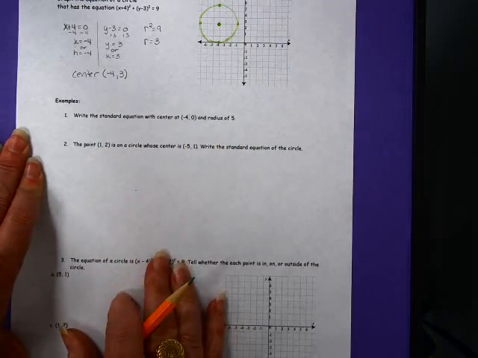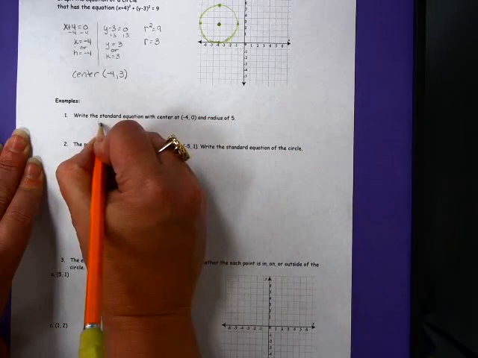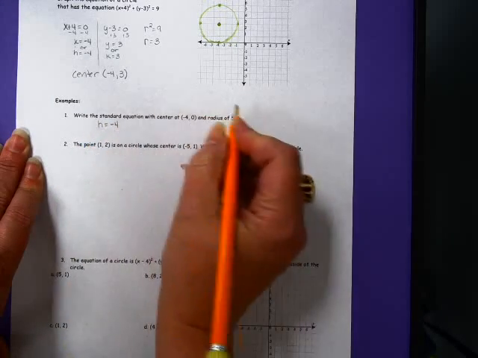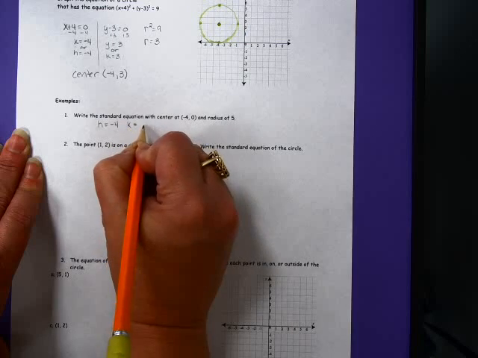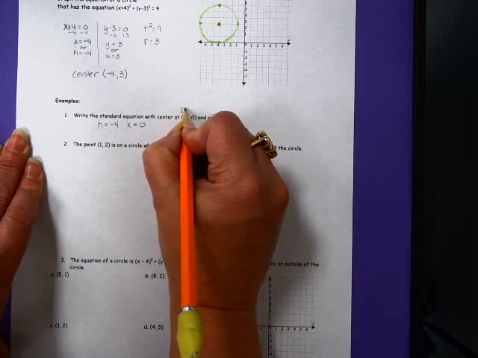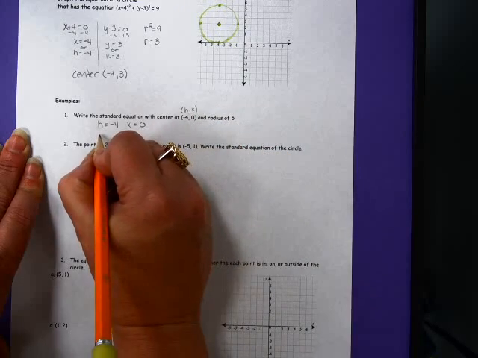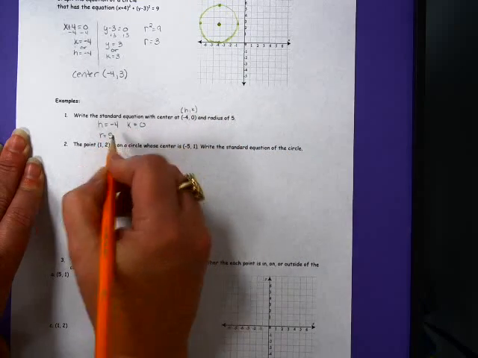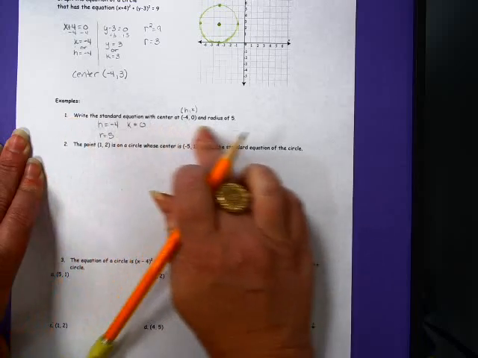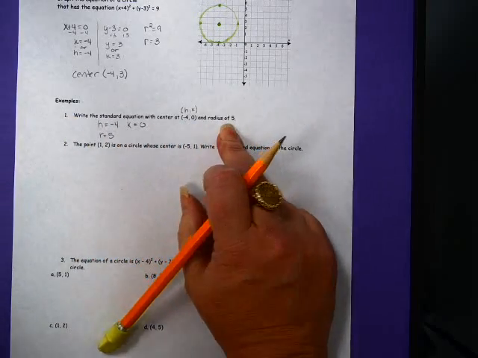All right, next, I have: write the standard equation with center negative 4, 0, and radius 5. Okay, well, here my h is negative 4, and my k is 0, since the center, remember, is (h, k). And then my radius is 5. So this is all the information that I have from the sentence.